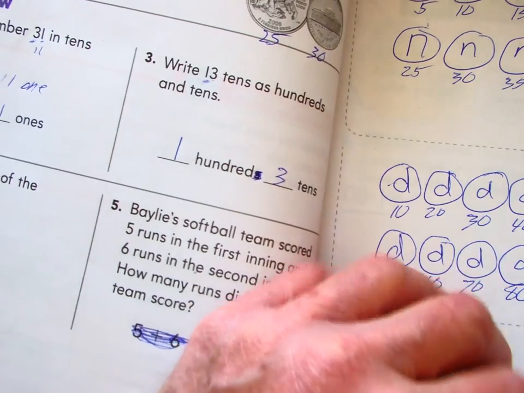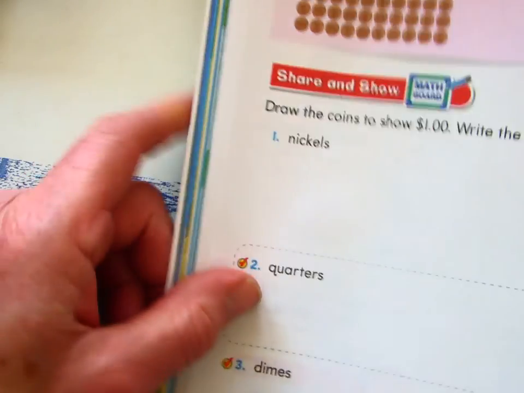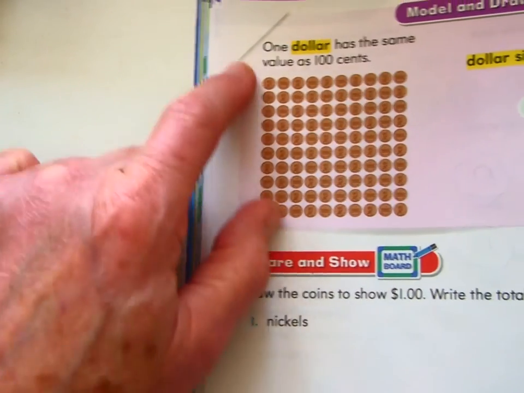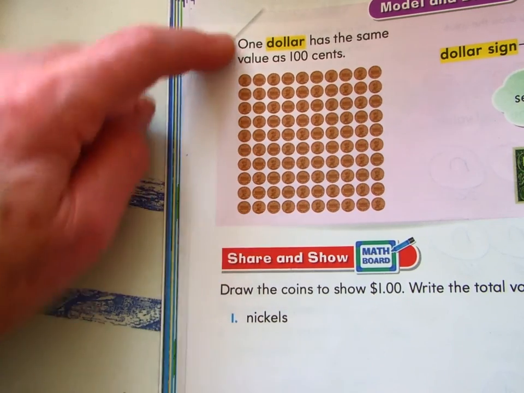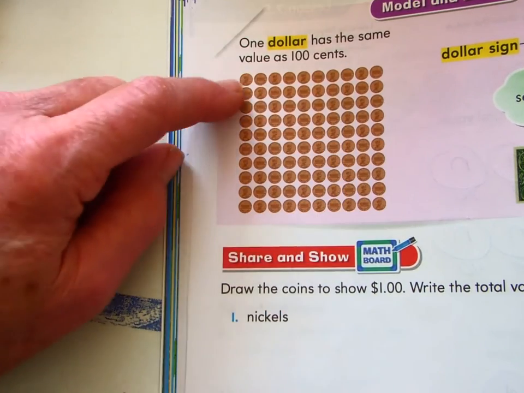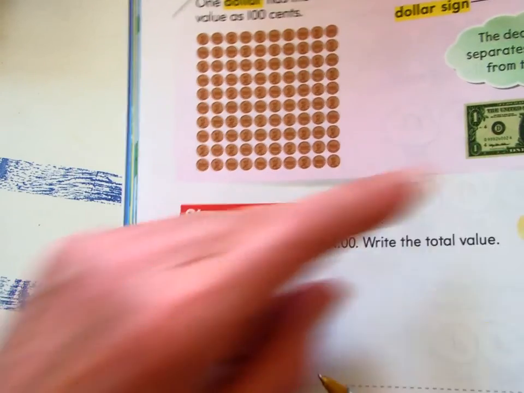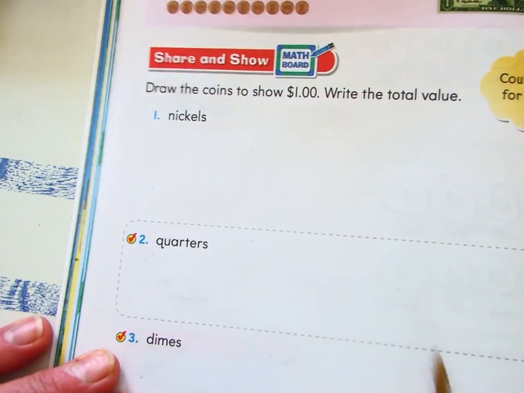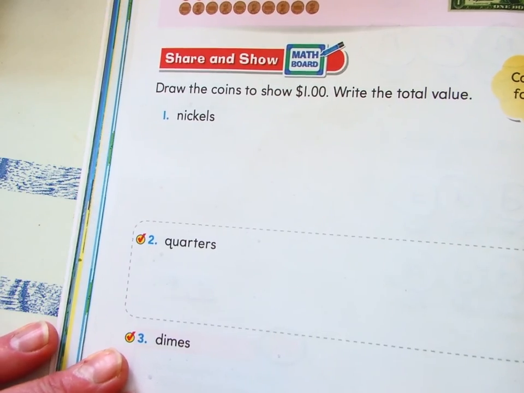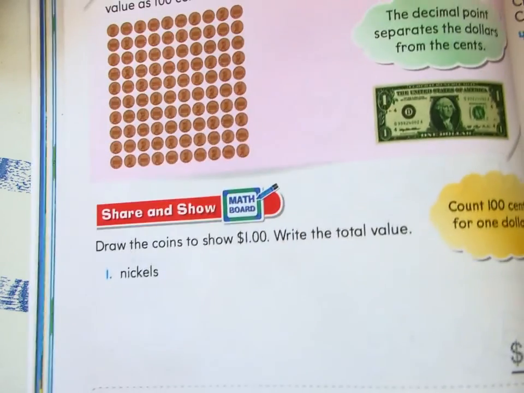Are we working with money tomorrow? Oh, yeah, there's a lot of pennies there. That must be $1. I bet you that's like 100 pennies. $1 has the same value as 100 cents, 100 pennies. There's $1. So we're going to start working with dollars tomorrow. That's cool. Dollars coming up tomorrow in our class.